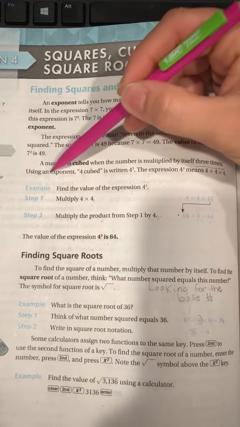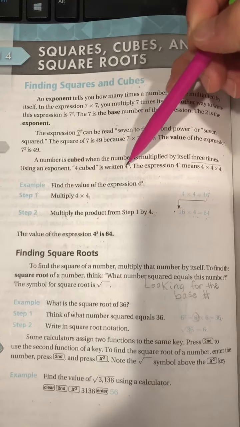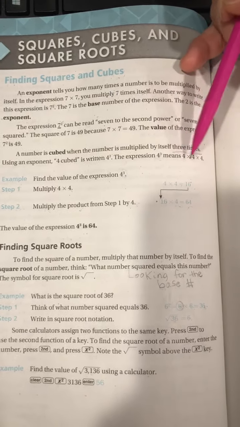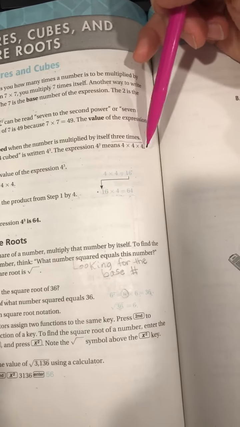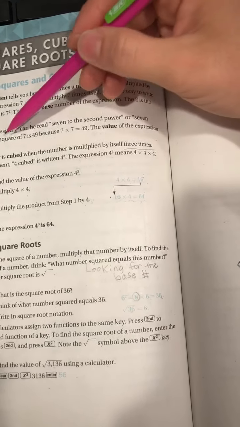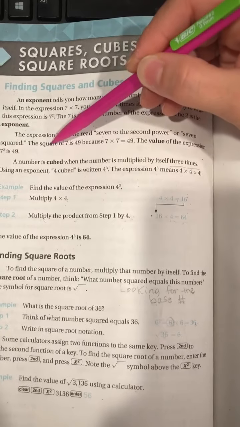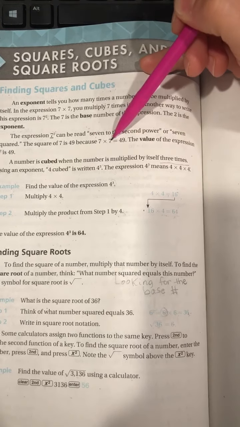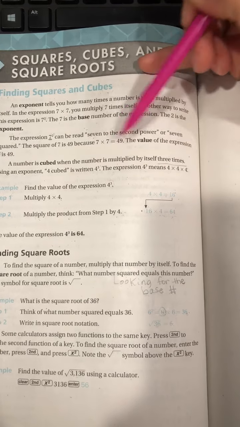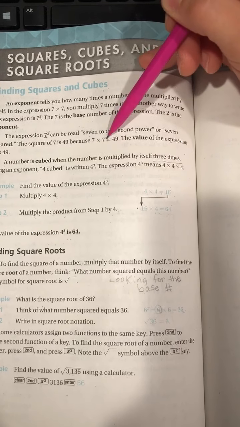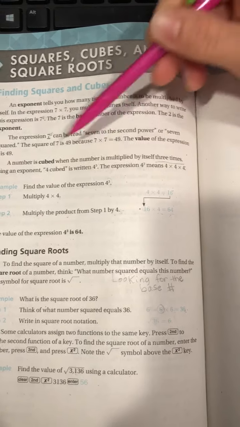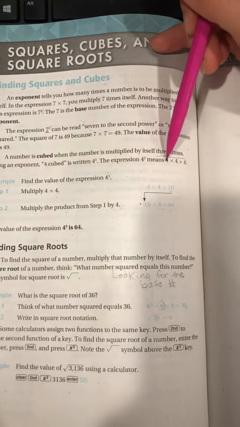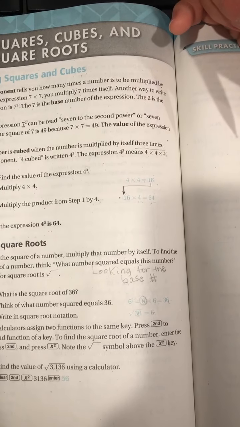So back down here, using an exponent, 4 cubed is written as 4 to the third power. The expression 4 to the third power means 4 times 4 times 4. So remember, when we saw squared before, the number was being multiplied by itself, so we saw it 2 times. But when we see the word cubed, we know that means to the third power. So the number is being multiplied by itself 3 times.